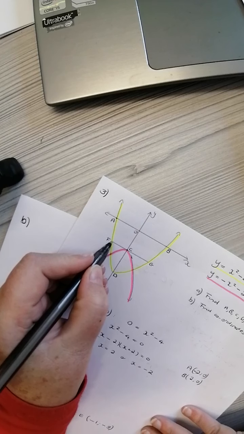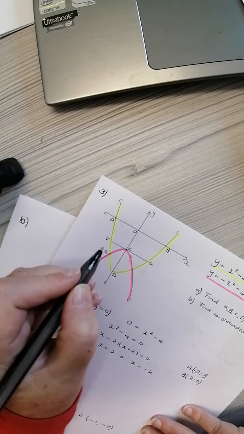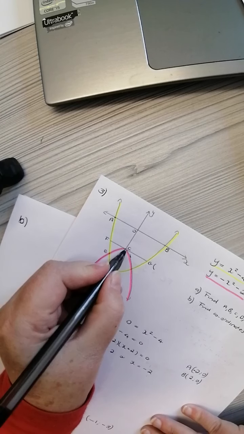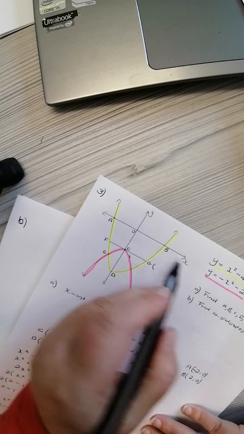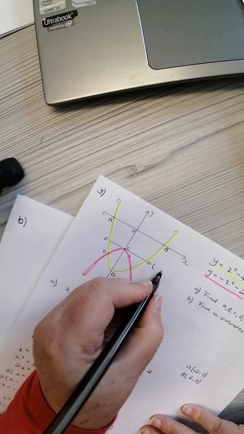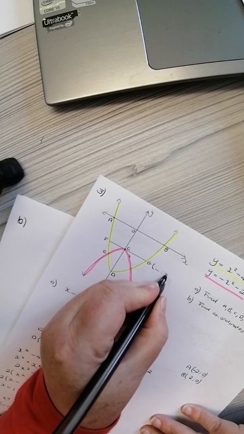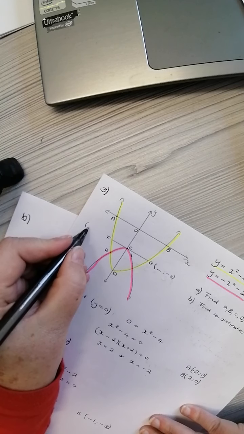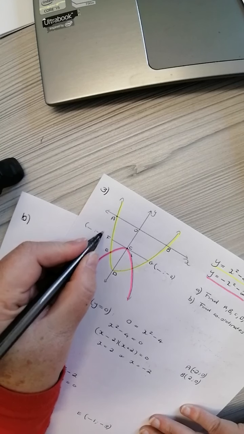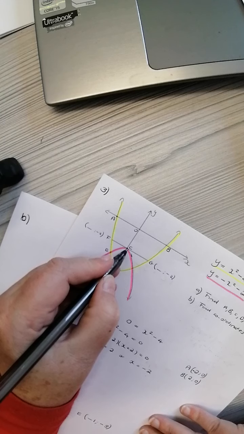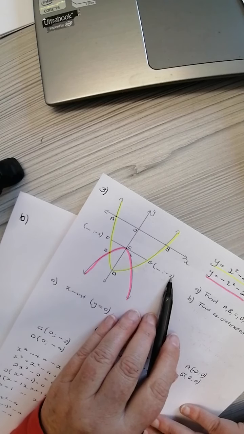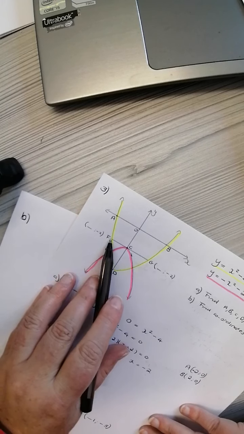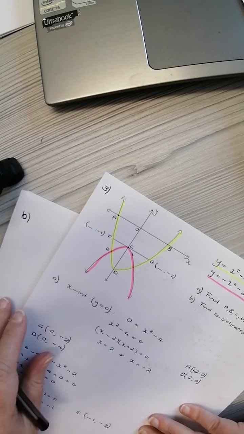They are on their own line here, but we know C was -2. The y is -2. So the x we don't know, but the y is -2. That we know, because it's the turning point of the pink one. So if y is -2, we can get the x to get F and G.